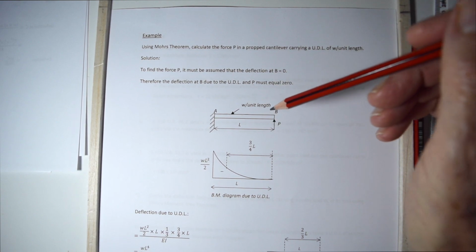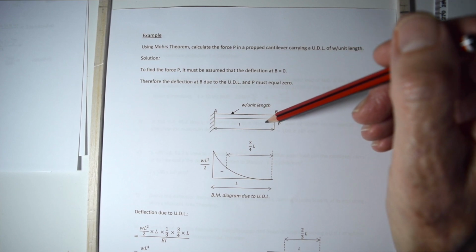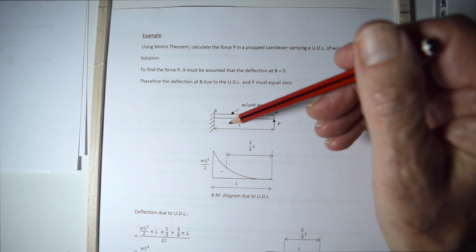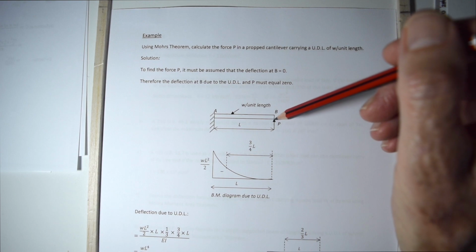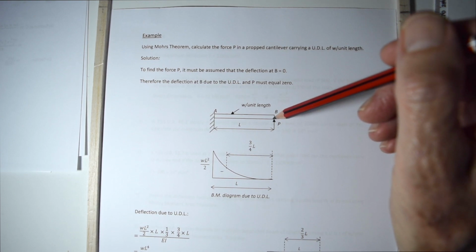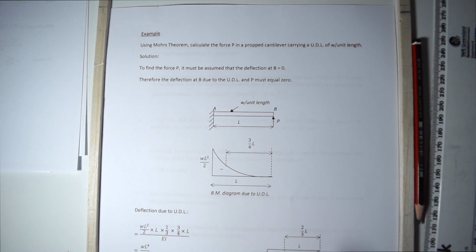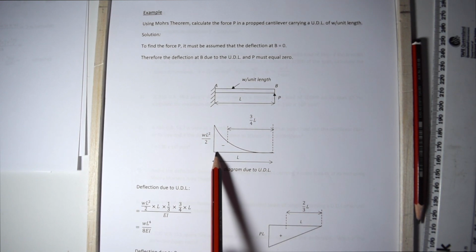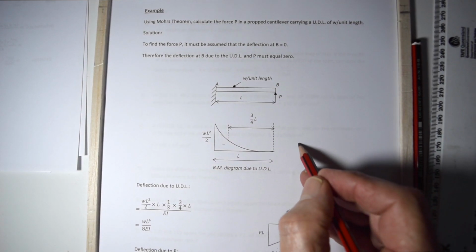Essentially what we're going to do is work out the deflection for a simply supported beam with a prop on one end, and I'll go over that, with the UDL on it. Equate those two because there's no change in height there, and we will then be able to solve for the force in P. So our first bending moment diagram is the one we've just been doing earlier on, case number 2.